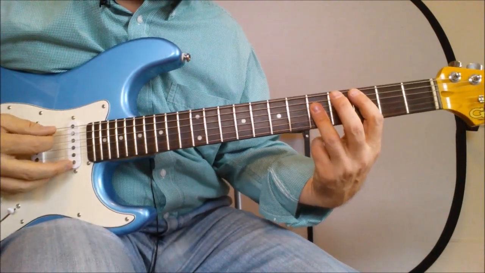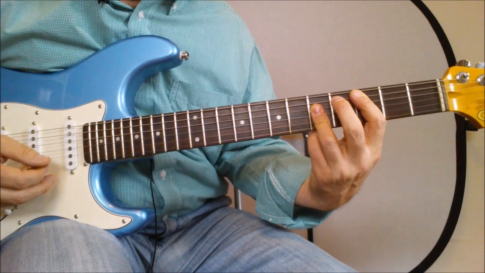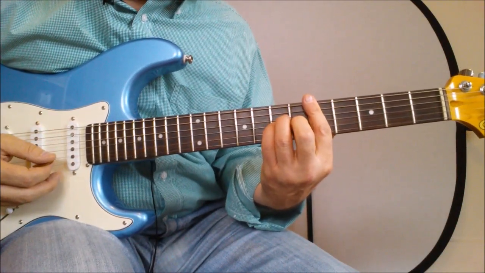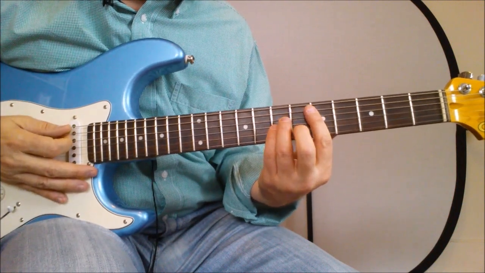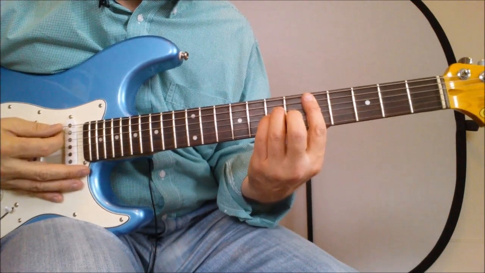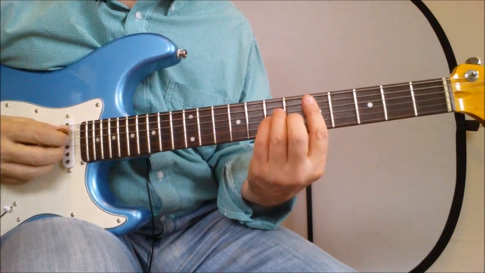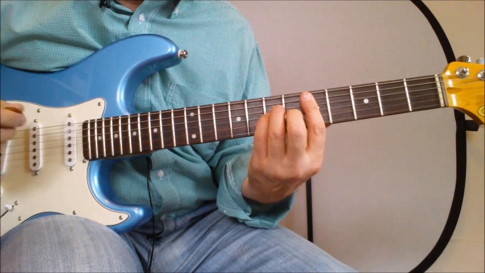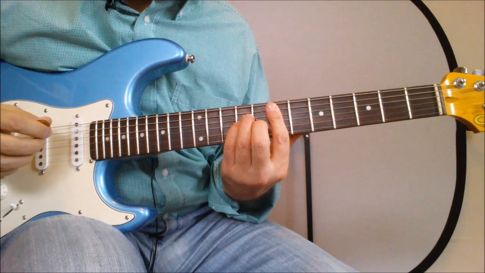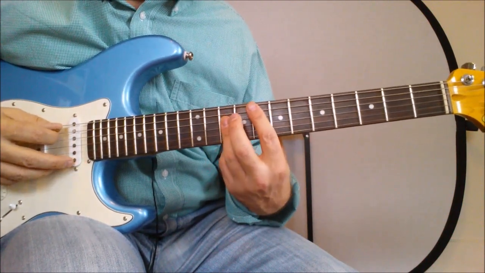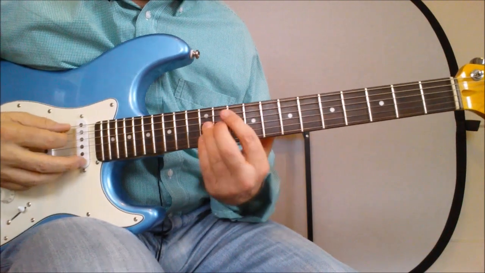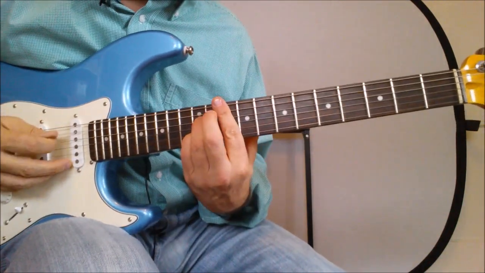So we'll start out on the C major. The 2 chord is a minor, so we're going to play a D minor. The chord that goes with the C major scale when you play a D is a minor. Many songs that are in C major have a D minor chord. Okay, the 3 chord is an E minor. The 4 chord is a major, F major. The 5 chord is a 7th chord, so we'll play a G 7th.